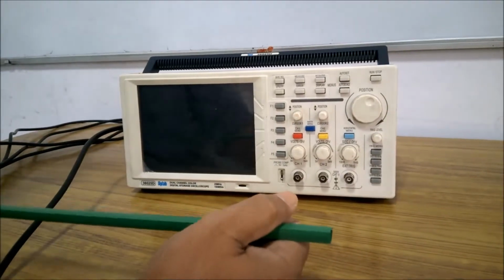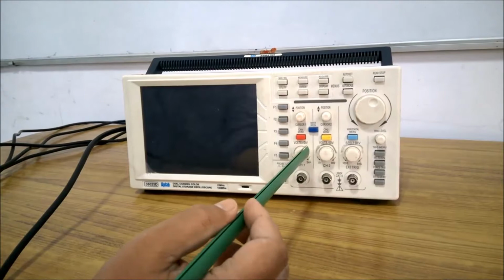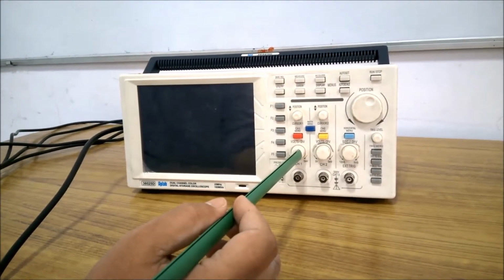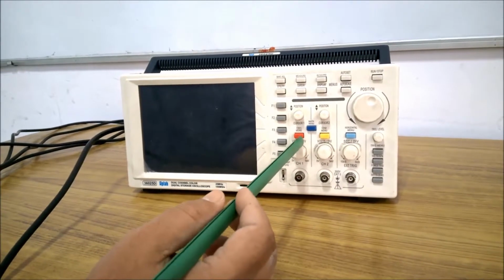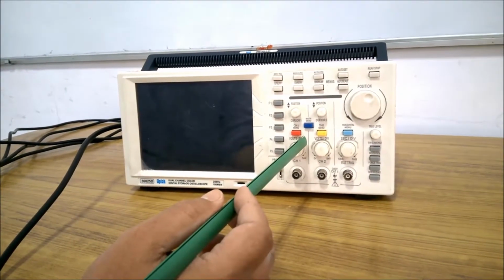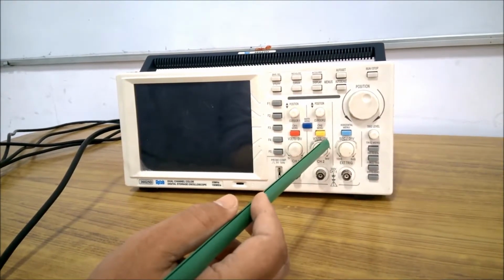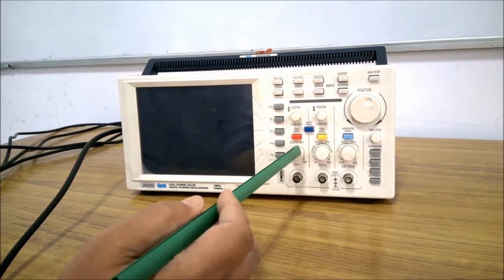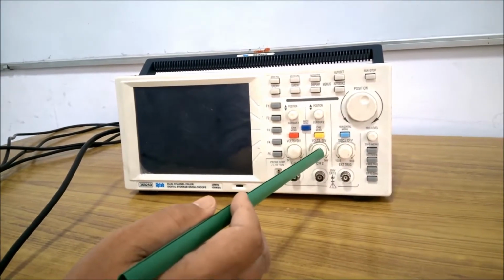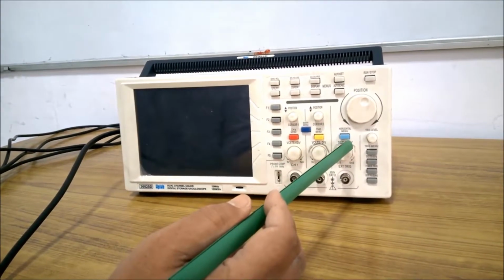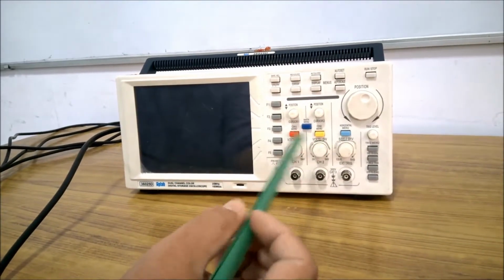Digital oscilloscope, and here you can see that there are a number of knobs. This is channel number 1, this is channel number 2, and these are the voltage division knobs, for changing the voltage divisions. These two are for voltage division: this is for channel number 1, this is for channel number 2. And this is common for both the channels, and this is the time division, the second part divisions.